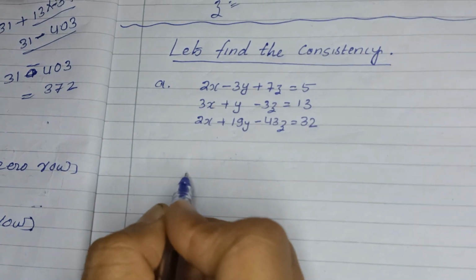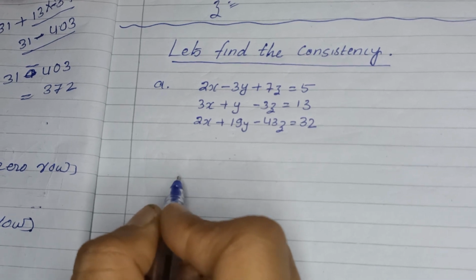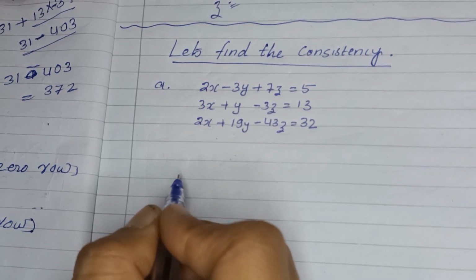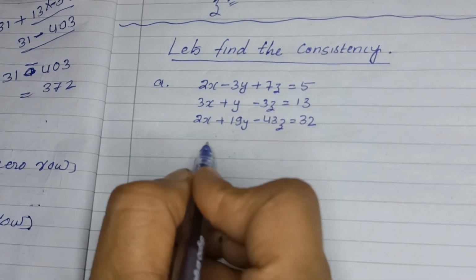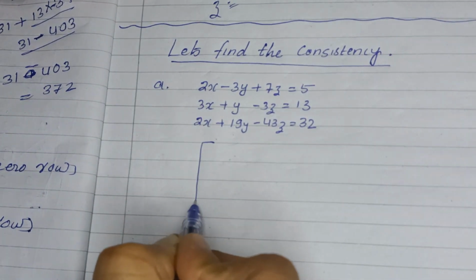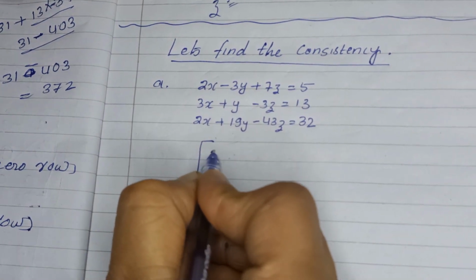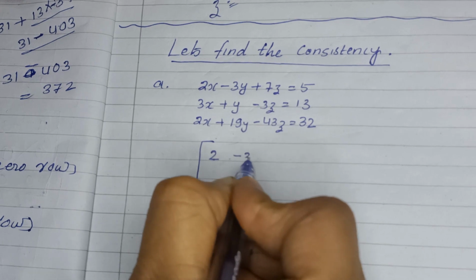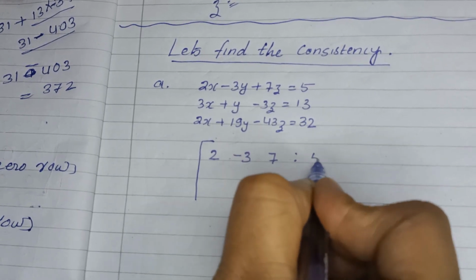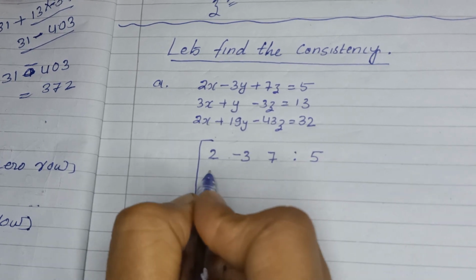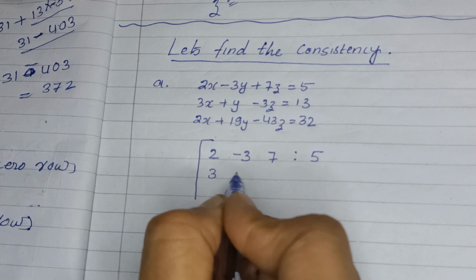If this is the question, we can do it in three methods: substitution, elimination, and matrix methods. So let's try the matrix method. In the matrix method, we need to write this whole equation in matrix format. In matrix format, we write only the digits, that is 2, minus 3 with the signs, and if there is no digit, we just write 1. For example, here in 5 we don't have any digit, so we write 1.